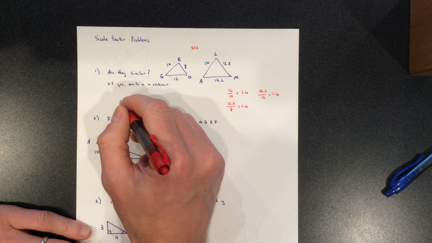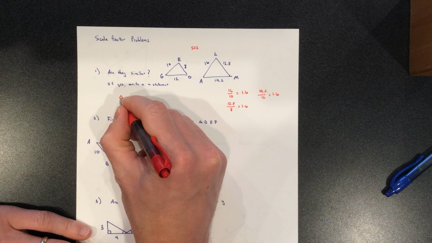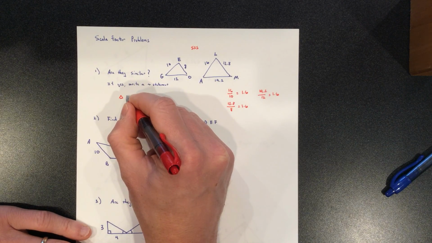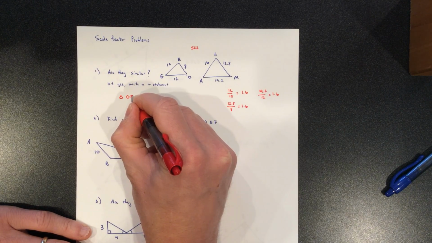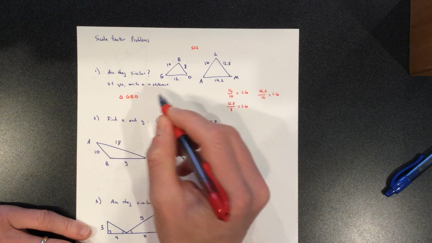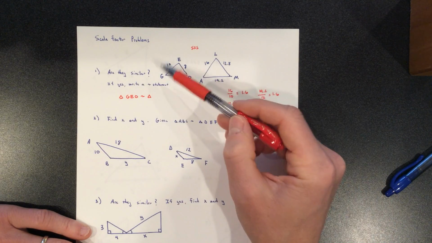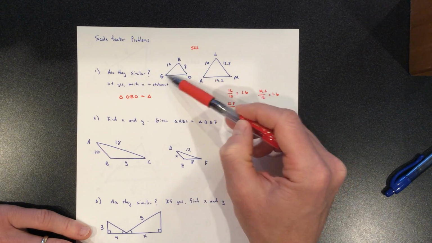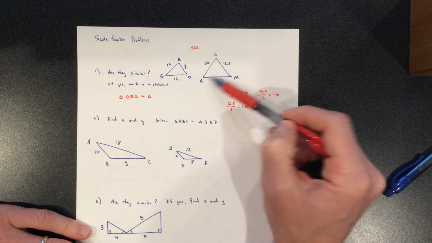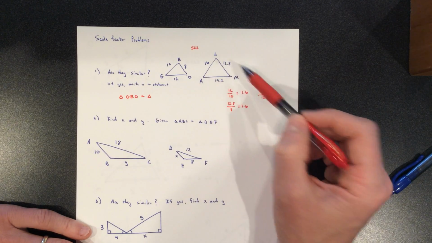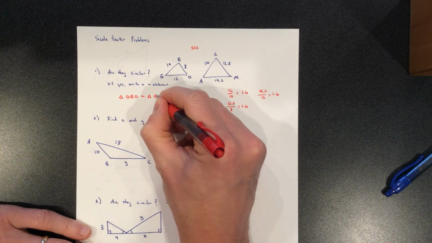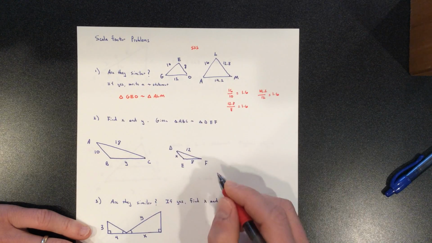If they're similar, write a similarity statement. So let's say triangle GEO is similar to triangle, and we have to get this correct. So we went medium, small, large. Now medium, small, large. We have to go around the same way. So ALM. ALM. Does that make sense?